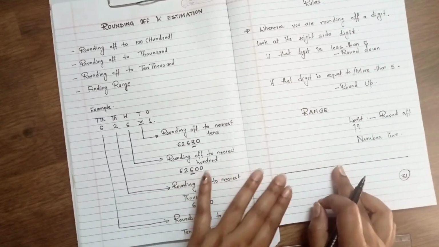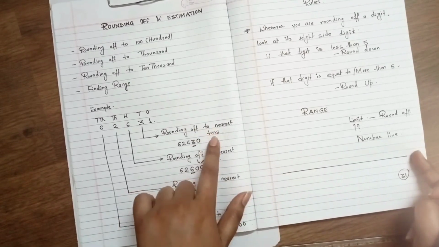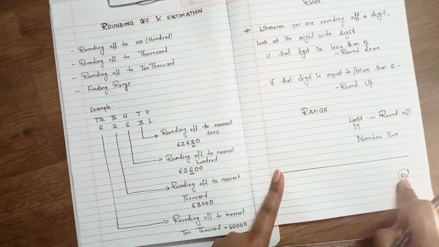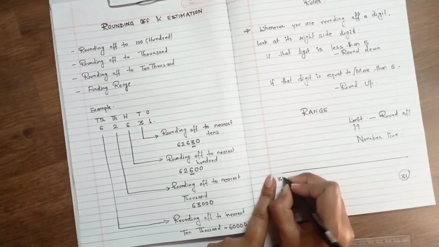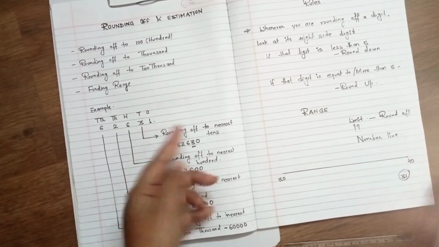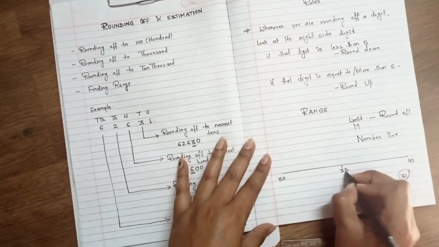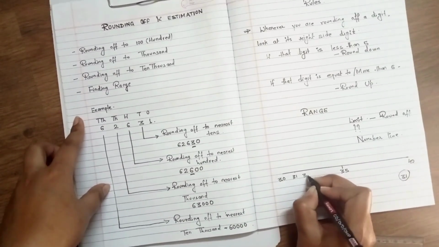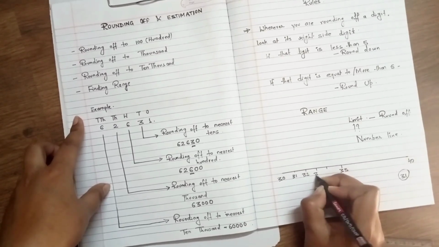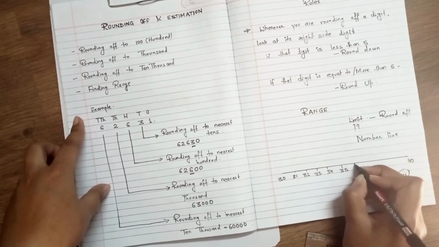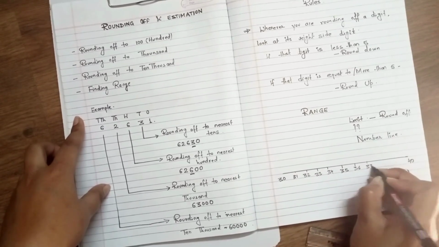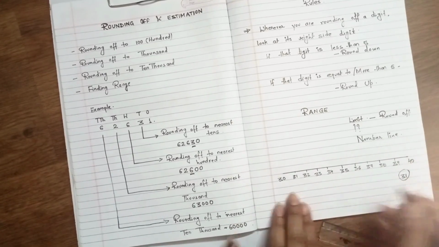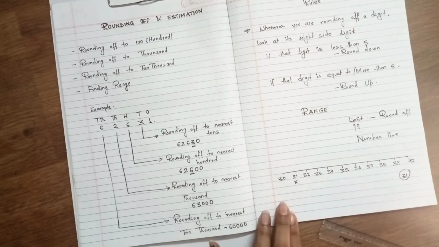So what is the nearest tens? Since I have to round off to tens, find out the nearest tens. Where does the number 31 exist on a number line? It exists between 30 and 40, right? So this is my 35 median, like we did in our previous example. This is 31, 32, 33, 34, 35, 36, 37, 38, 39 and 40. So my 31 is existing somewhere here, right?